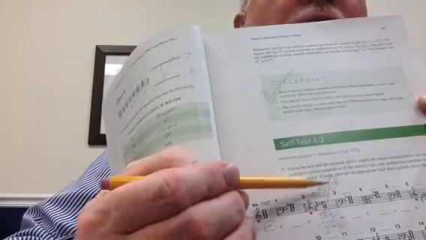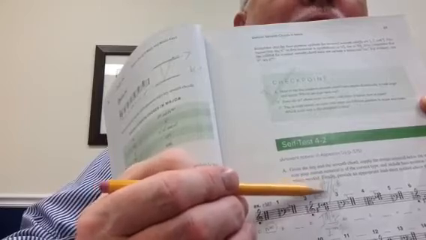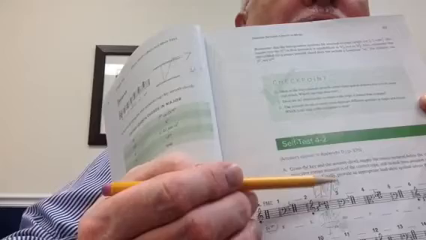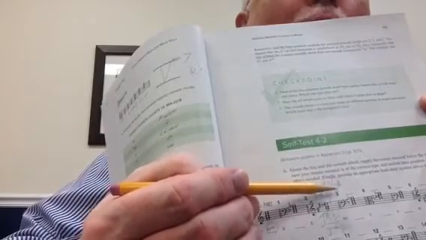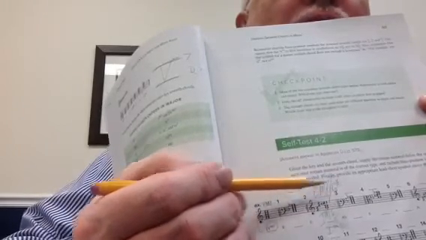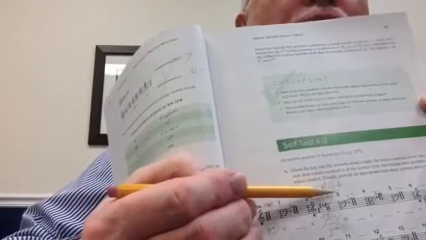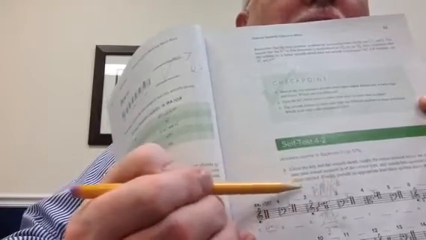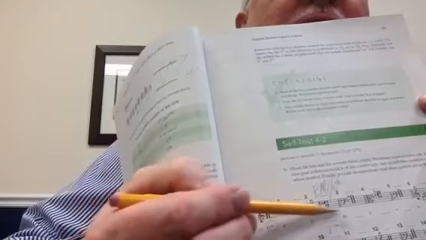Well, we don't use inversion numbers in lead sheets. We show the inversion with a slash and we tell what note that chord is built on. So it's an E major 7 quality chord whose root happens to be G sharp. So it's very important that you keep this business separate from this business down here.